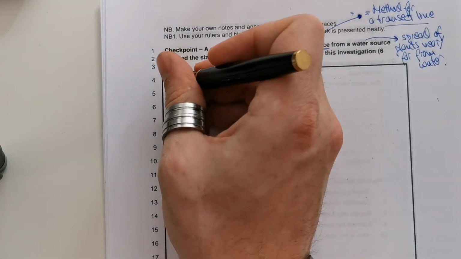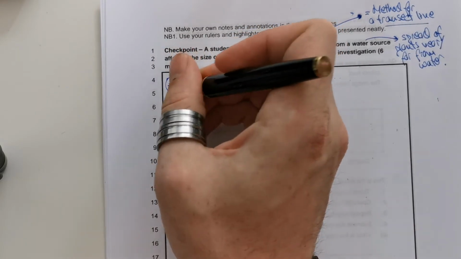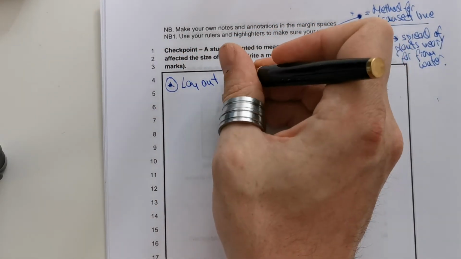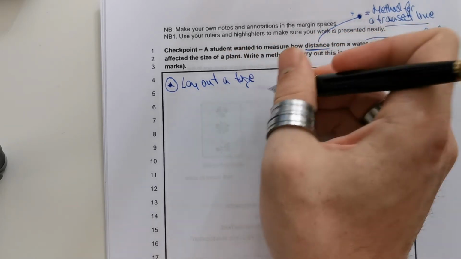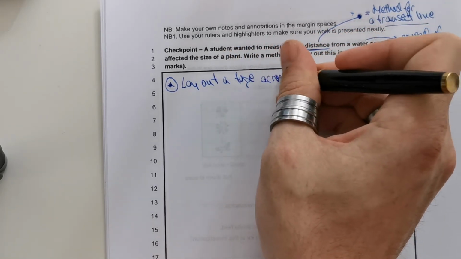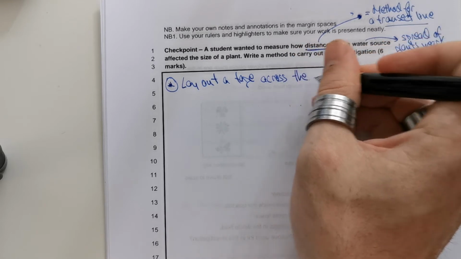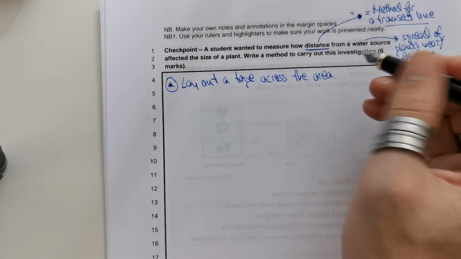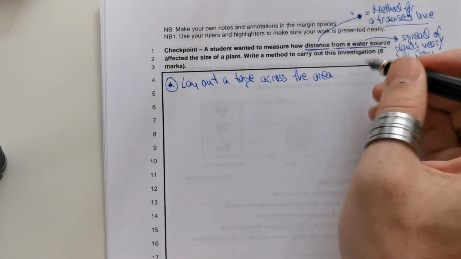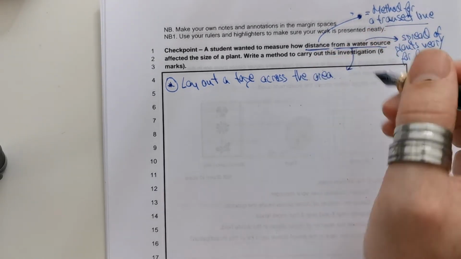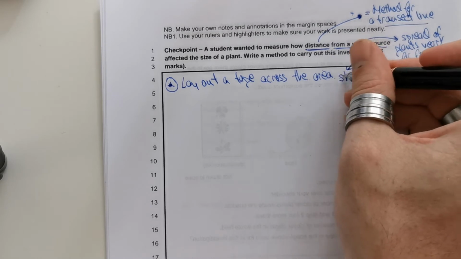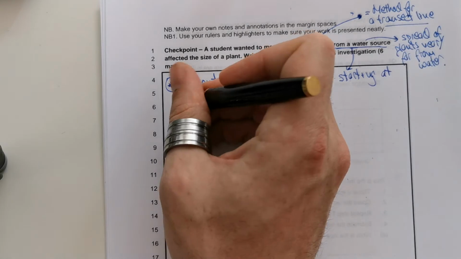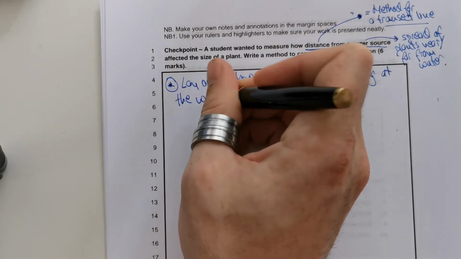So if we think about the first step, it's transect lines, so we need to put out a tape measure. So the first step would be to lay out a tape across the area. Now, where would it start? A student wanted to measure how distance from a water source. Lay out tape across the area, starting at the water source.